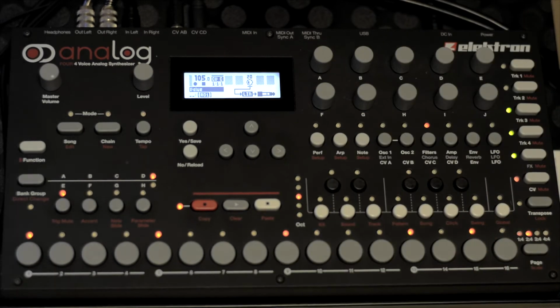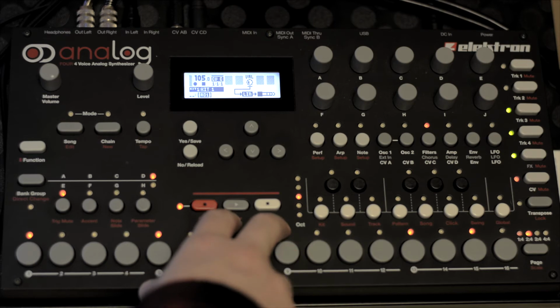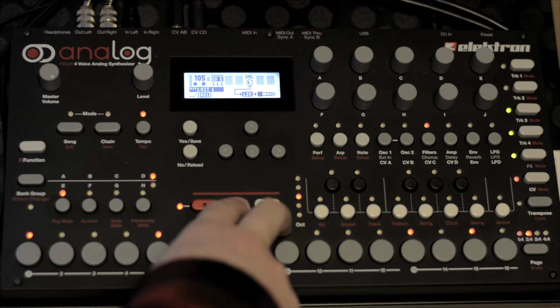Okay, now when we play, we should get random presets from the Braids oscillator via the parameter locks on the Analog Four. Let's press play and see what we've made.